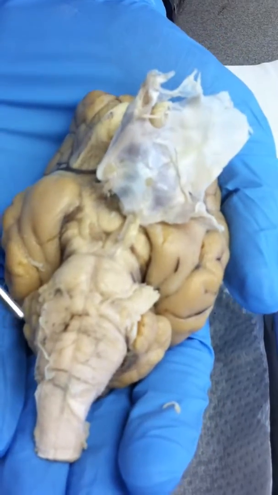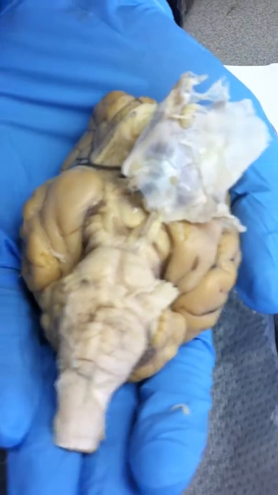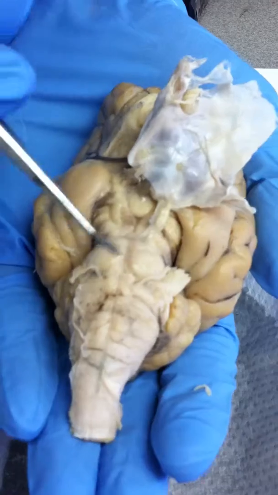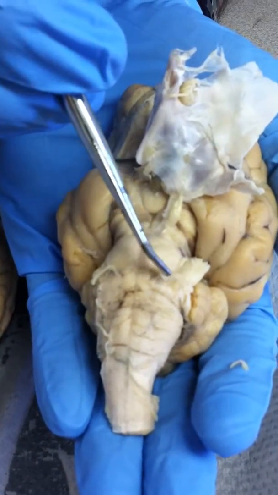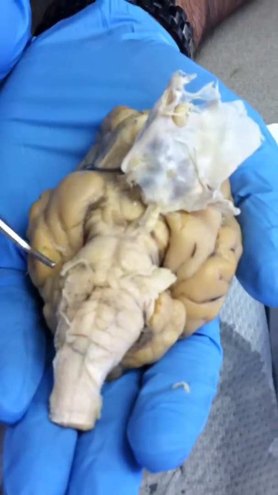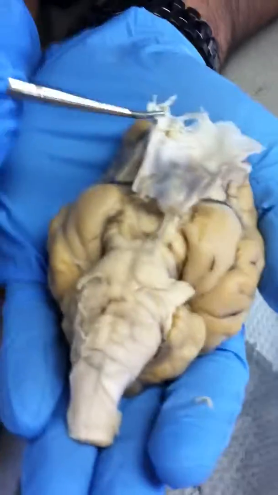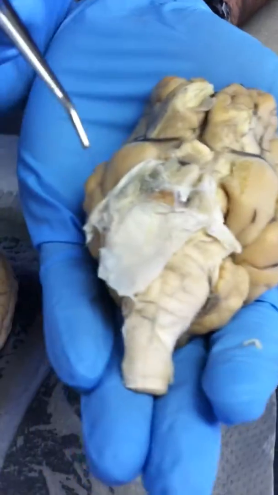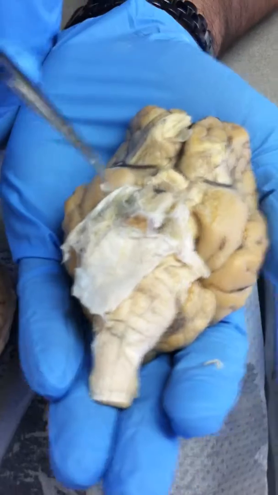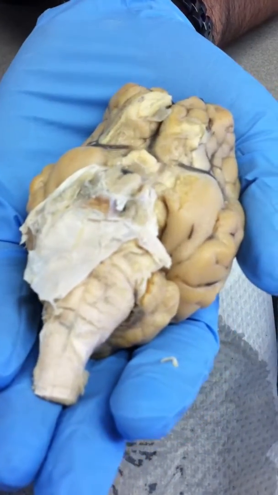Those two. Then we have the trigeminal, which are these tiny, tiny ones right here. I thought the trigeminal was a really big one. Which one? Wait, that's a mammillary body, right? Oh. Wait. I think you're right. I don't know.